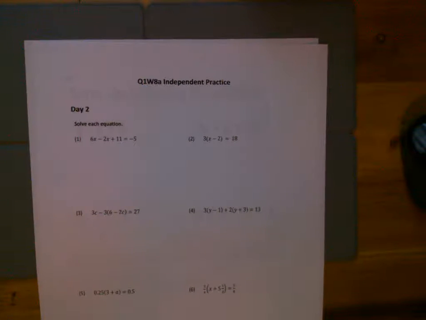All right, so we're going to go over the independent practice problems from week 8 this week, and we're going to do day 2. Okay, so here, first thing that we need to do is we need to remember what the rules are. The first step was to do distributive property. Combine like terms on each side is second. The third is to move the variables to the same side. And the last one is to isolate the variable by using inverse operations.